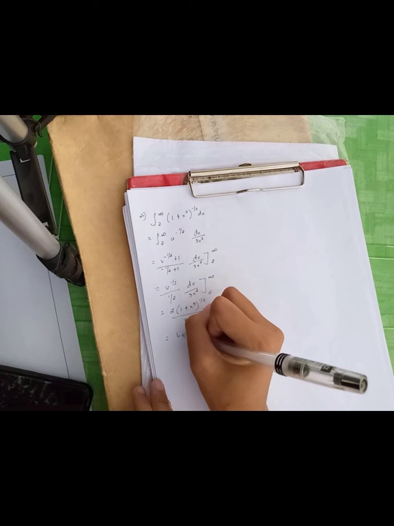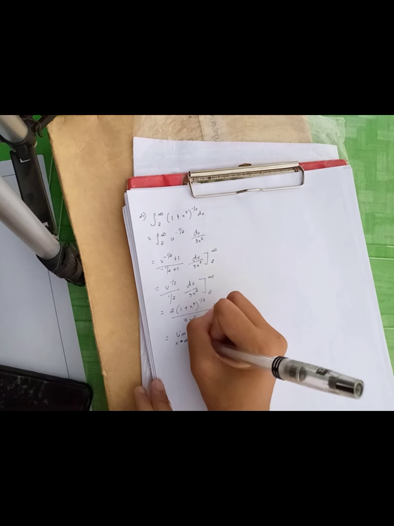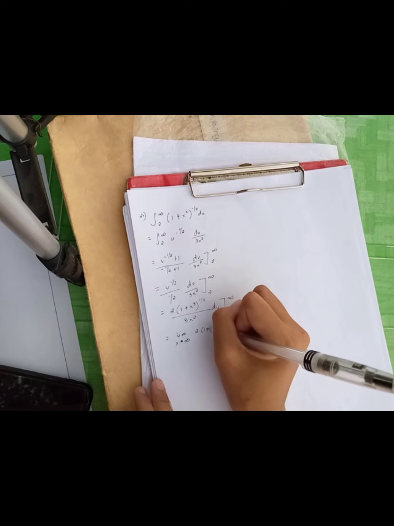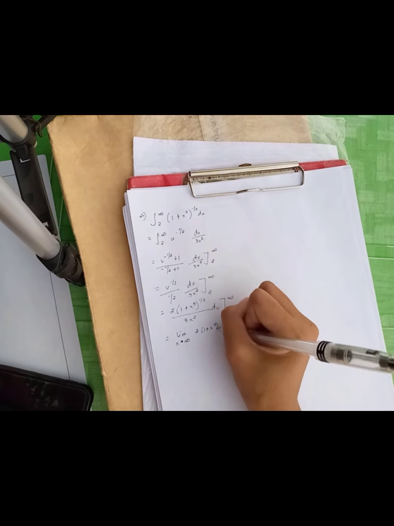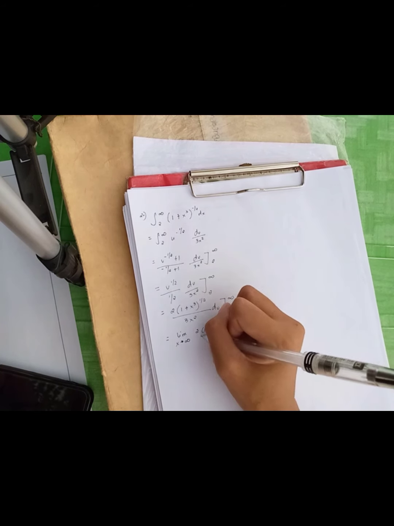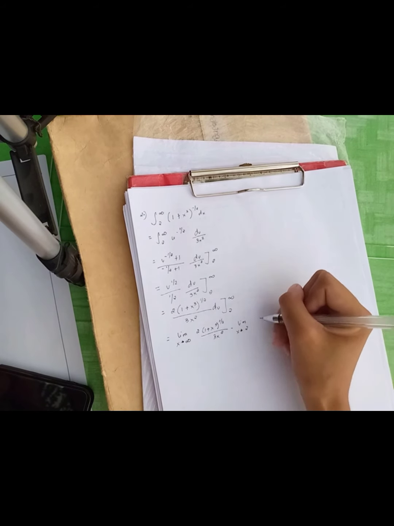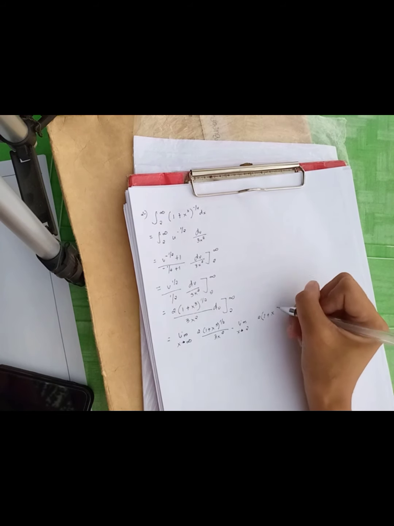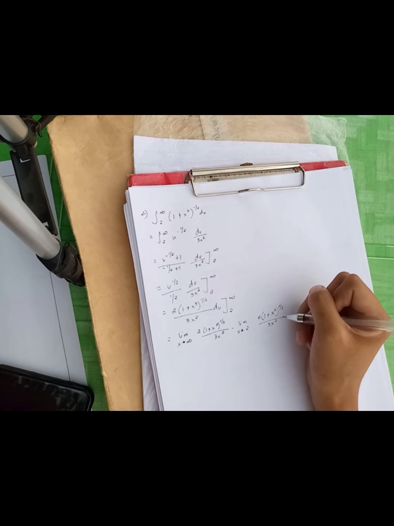So, kukunin po natin ang limit from x to infinity: limit of x to infinity of 2 times the quantity 1 plus x cubed raised to 1/2 over 3x squared, minus the limit of x to 2 of 2 times the quantity 1 plus x cubed raised to 1/2 over 3x squared.